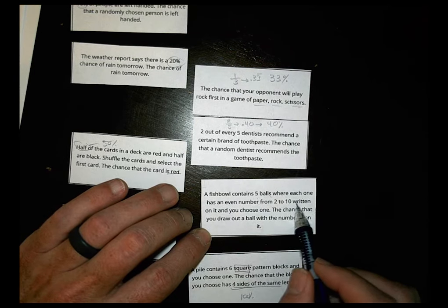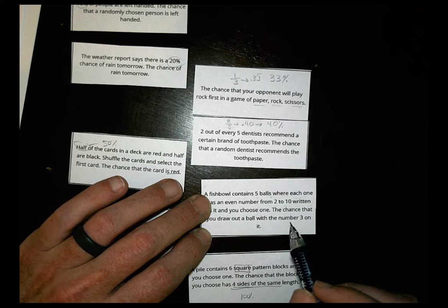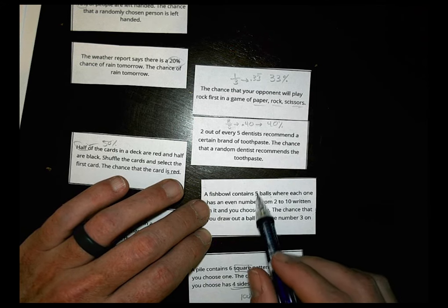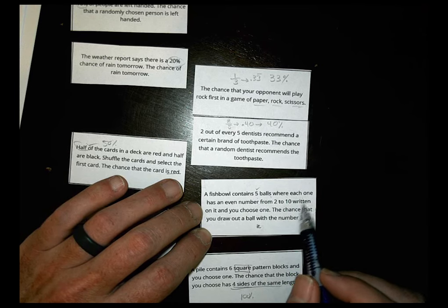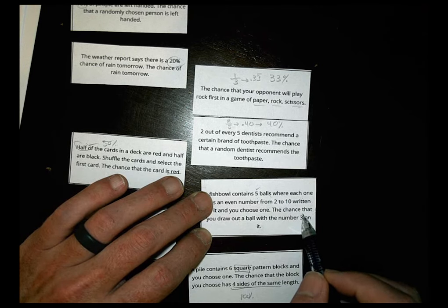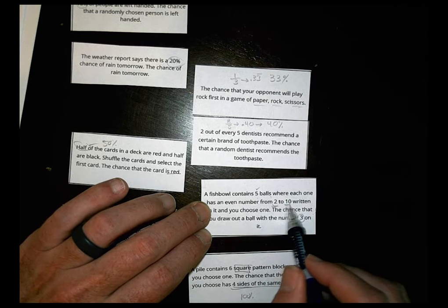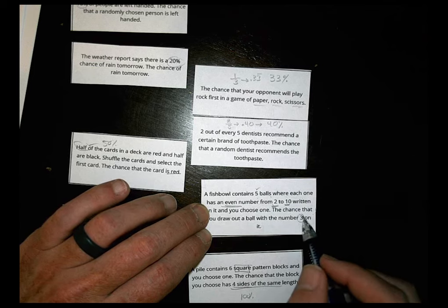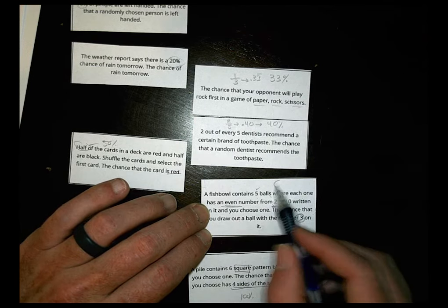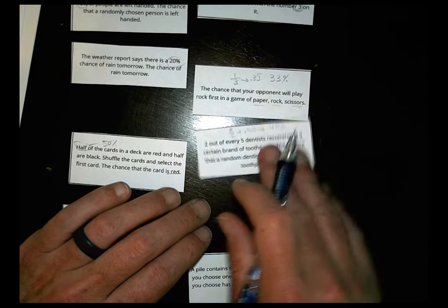Next, a fishbowl contains 5 balls where each one has an even number from 2 to 10 written on it. The chance that you draw out a ball with a number 3 on it. Okay, so there are 5 balls where each one has an even number from 2 to 10, and you're going to draw one that has a 3 on it. Now, what are the numbers in the ball? 2 to 10, right? And they're even numbers. So the chance that you get a 3 is a 0% chance. It doesn't exist. There is no 3. So that would go before the 10% up there.